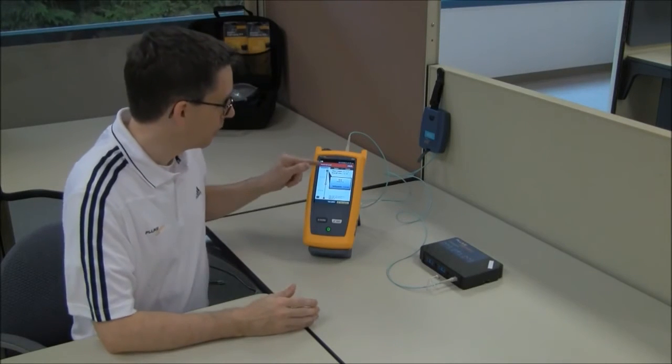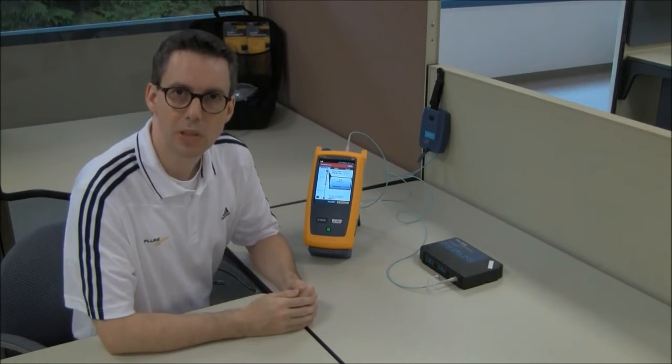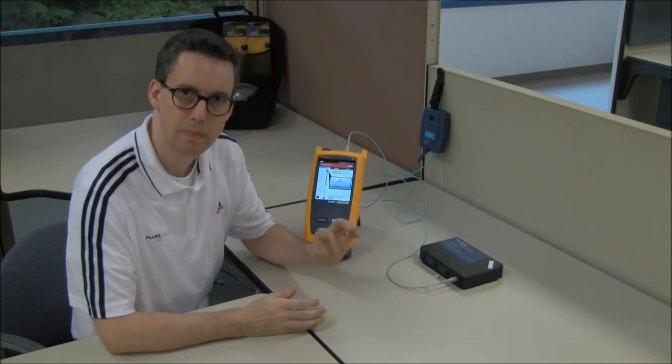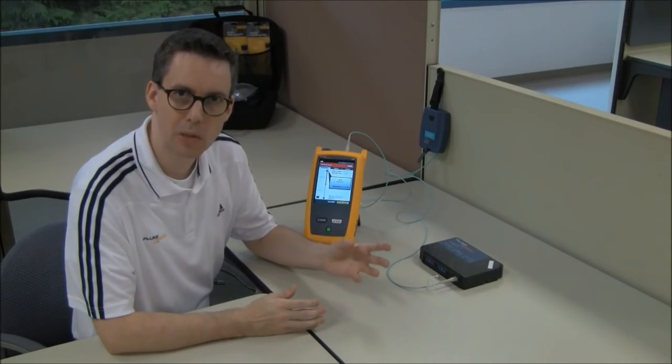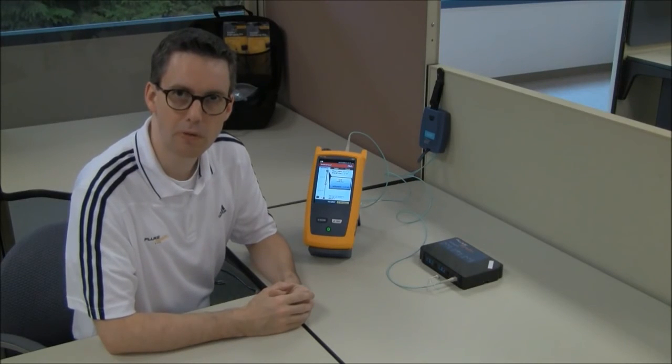Now, can we avoid this? Sure. When you're doing the installation and you've got the connectors out of the patch panel and you're polishing them or doing your mechanical terminations, you can do a quick check using a product called the Fiber Quick Map.